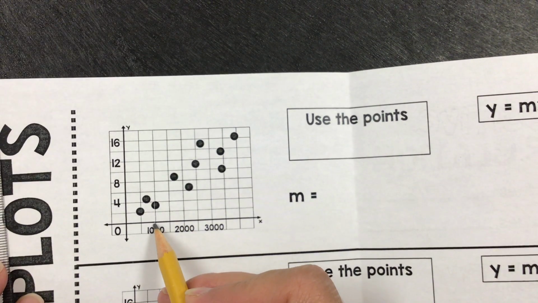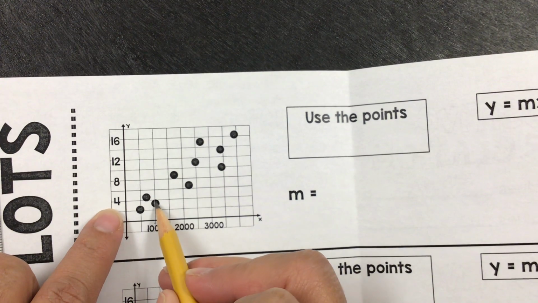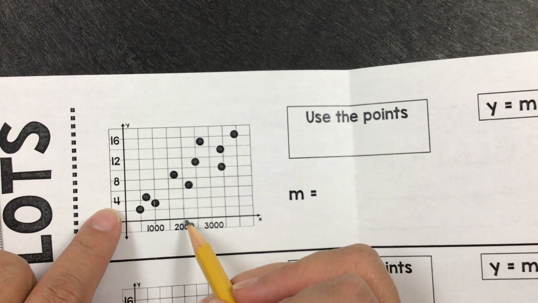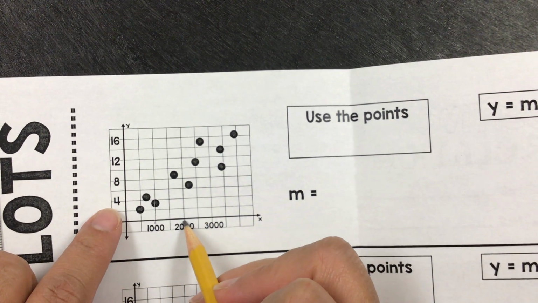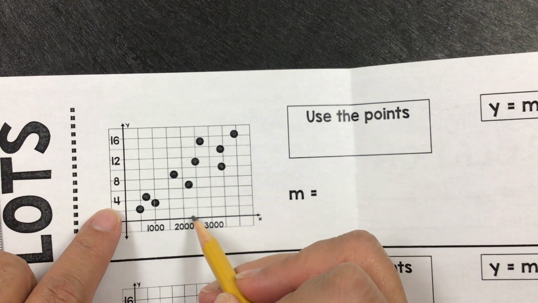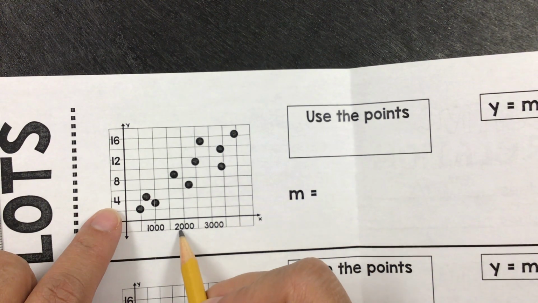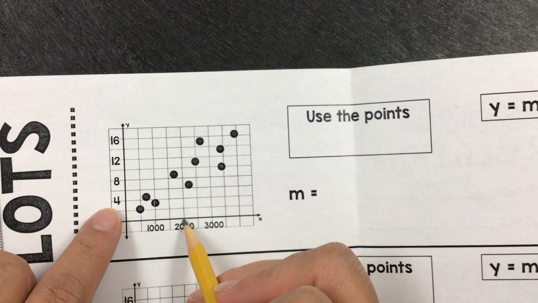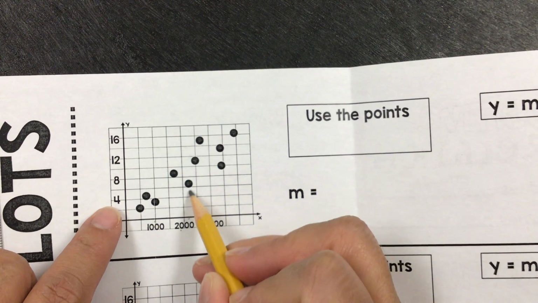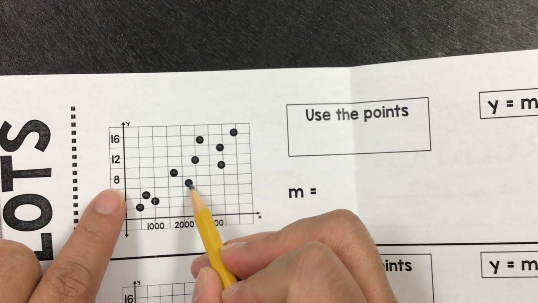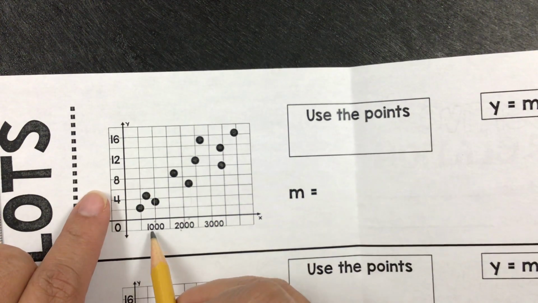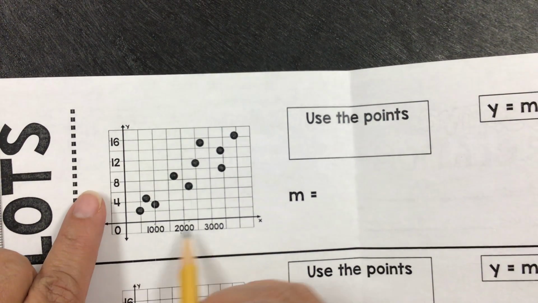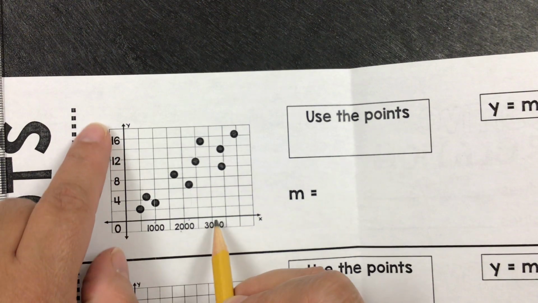If we go to 1,000, it looks like it may be 3. And if we go to 2,000, maybe 500, I'm not sure. We're at 7 maybe, and so on. So the values of the x's are increasing, and so are the values of the y.